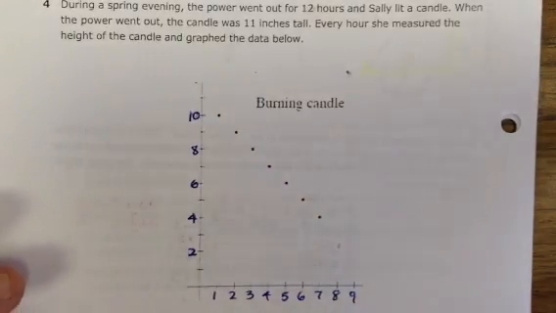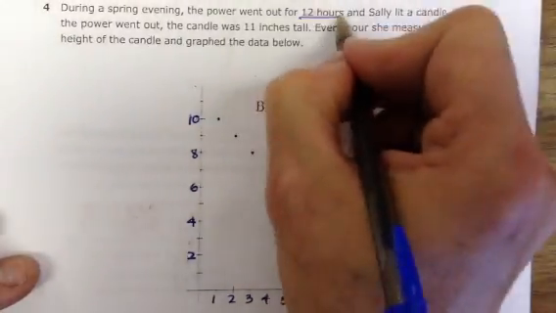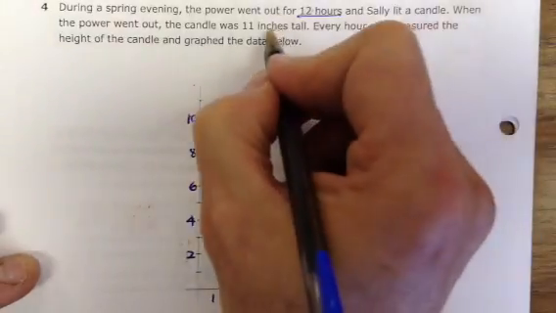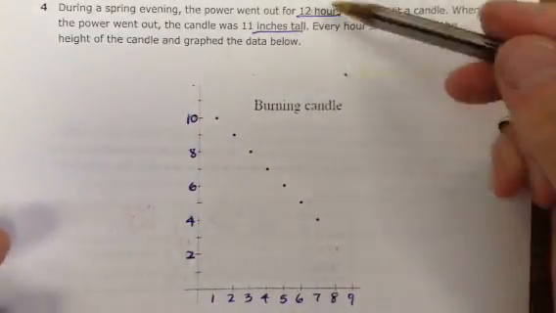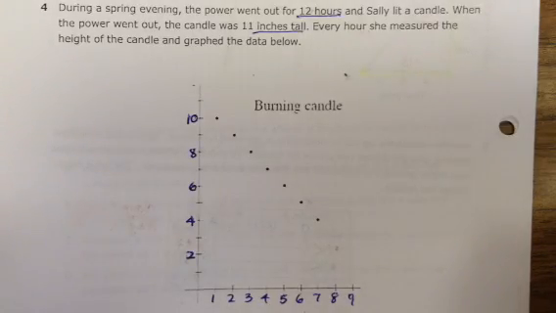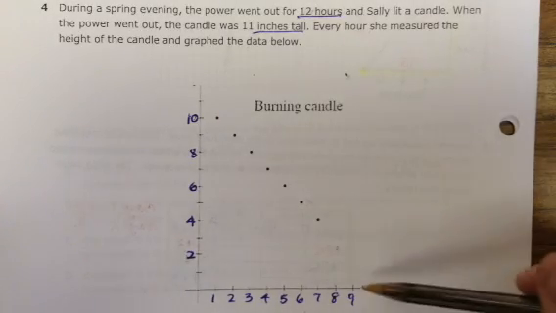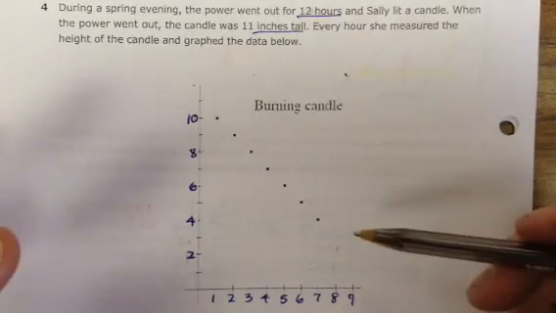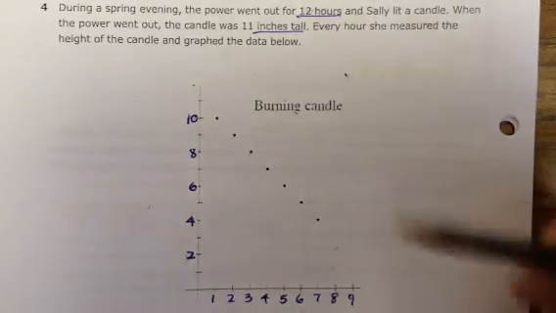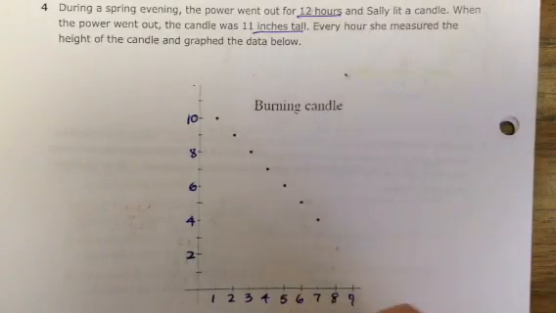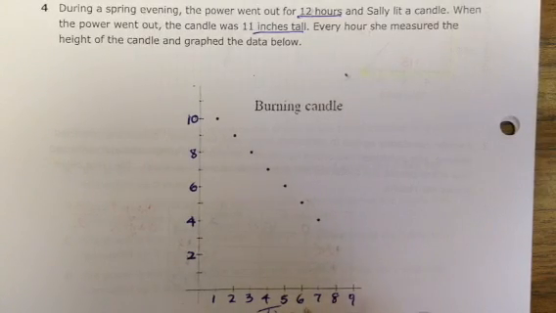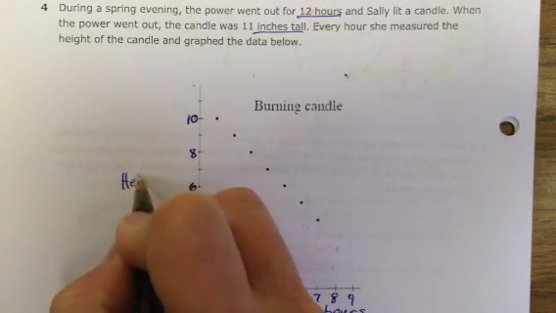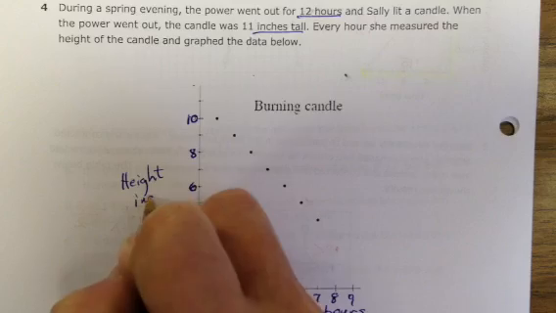Okay. Now you notice up here we're dealing with time, and we're dealing with height. So where does time go on my XY axis? Does time go with the X, or does time go with the Y? That's right. Time is always independent. Time will go down here. So this is my time in hours. And so that means this has to be the height in inches.